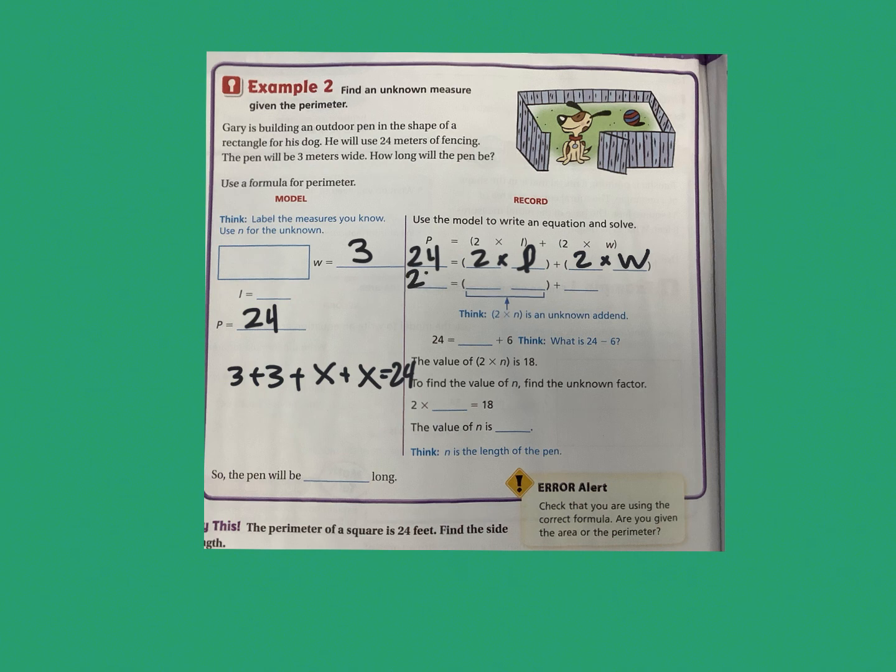This gives me 24 equals 2 times length, or n, plus, oh, I was supposed to put a 3 there. Sorry, erase, put 3 there. That's this number, the width is 3. 2 times 3 is 6. Okay. So we're going to think of 2 times n as this L. I used L, but they want n. Anyways, it's a variable representing a number that we don't know yet.